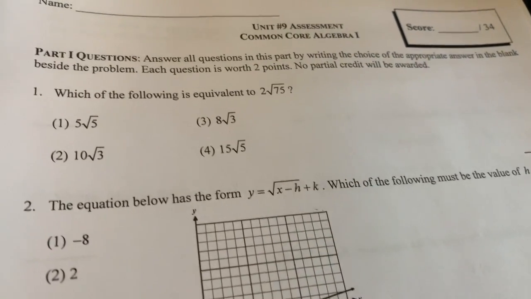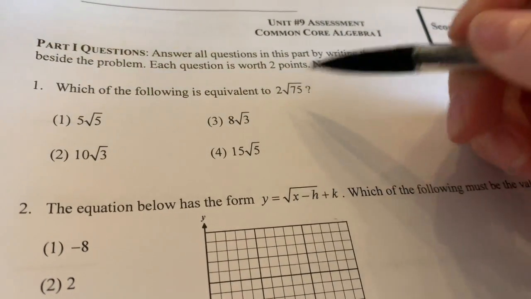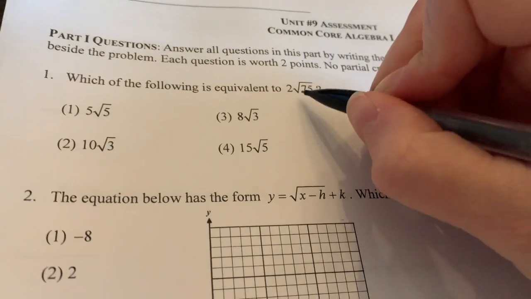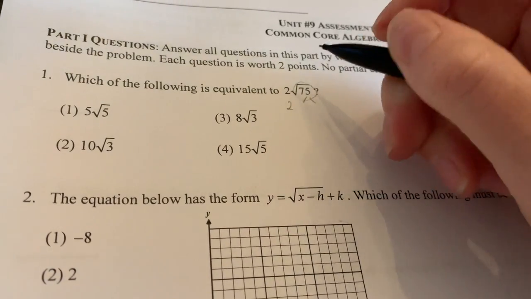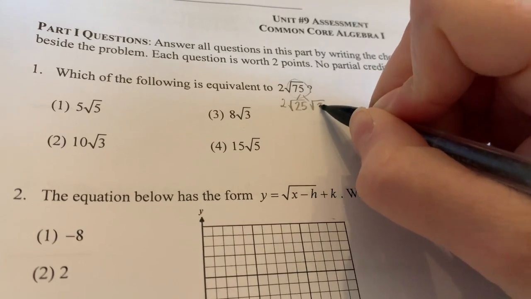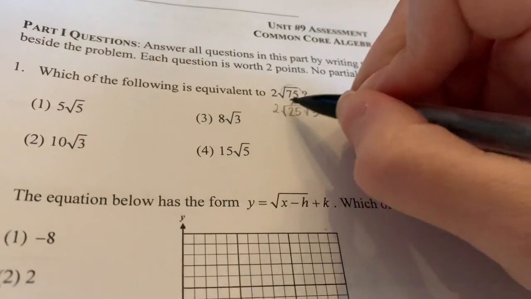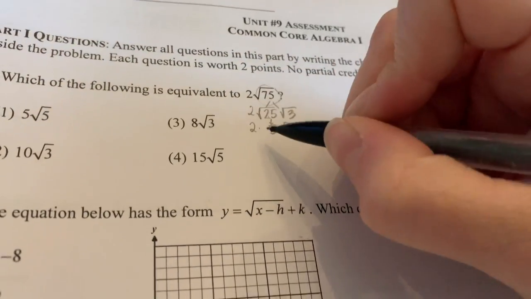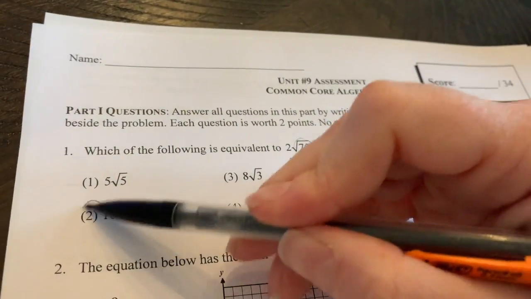For the part 1 questions, number 1, we are going to find which of the following is equivalent to 2 rad 75. So that means we need to simplify. Remember, you can use your calculator if you need to, but hopefully you know that we can divide 75 by 25. So we're going to do 25 times 3. And remember, when you simplify, you put the perfect square first. So this becomes 2 times 5 rad 3, which becomes 10 rad 3. Choice 2.